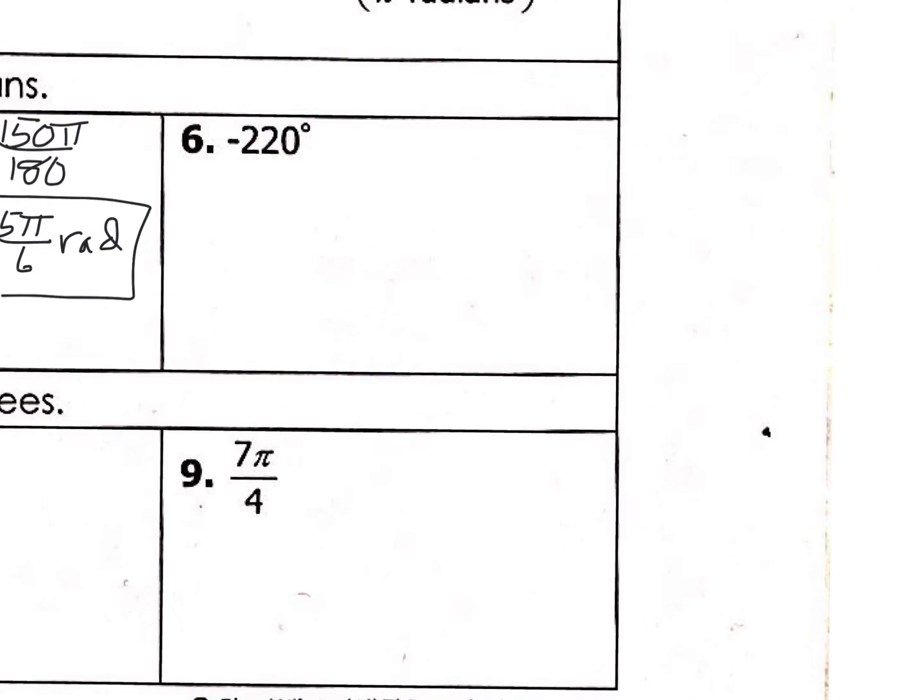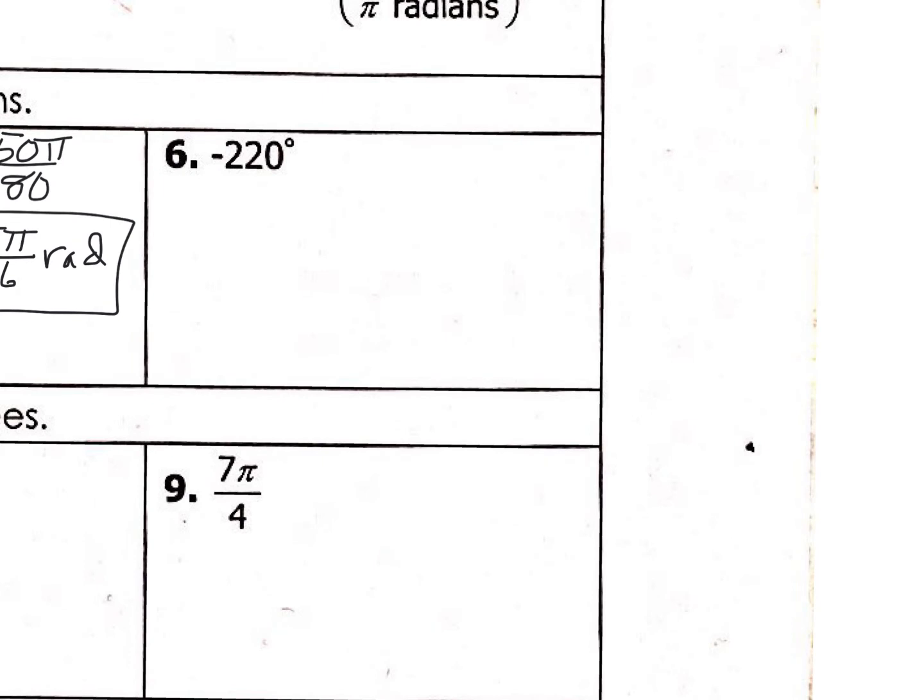All right, and then for 6, we're going to put negative 220 over 1 and multiply it again by pi over 180 degrees. So our degrees are going to cancel, right? So the degrees go away. And if you multiplied straight across, you would have negative 220 pi, all divided by 180.